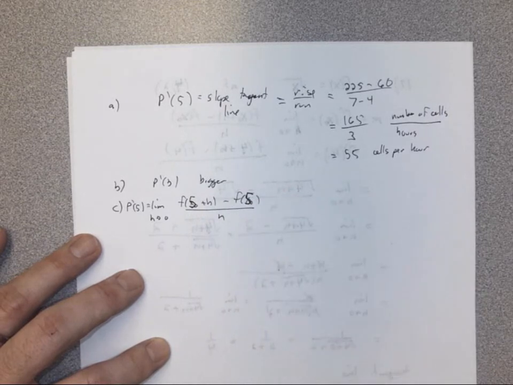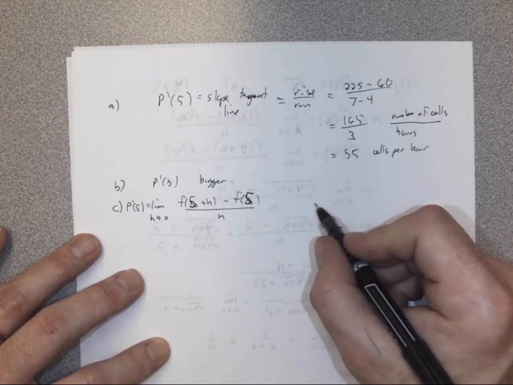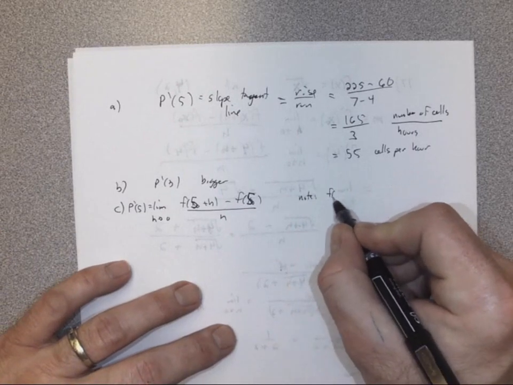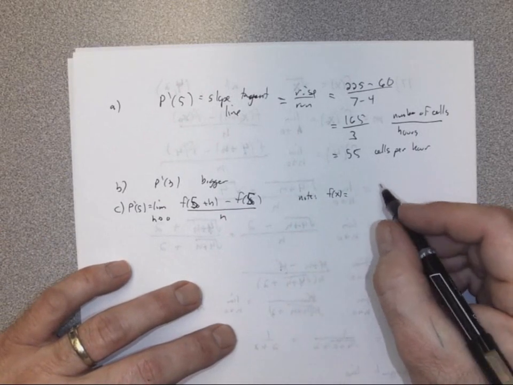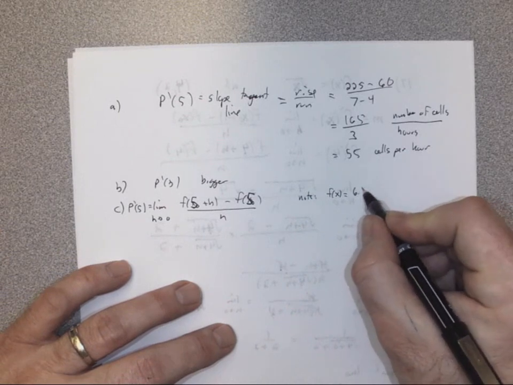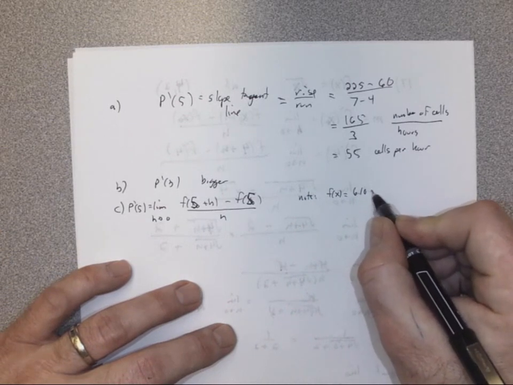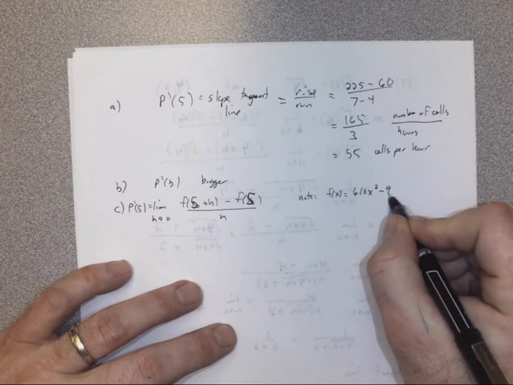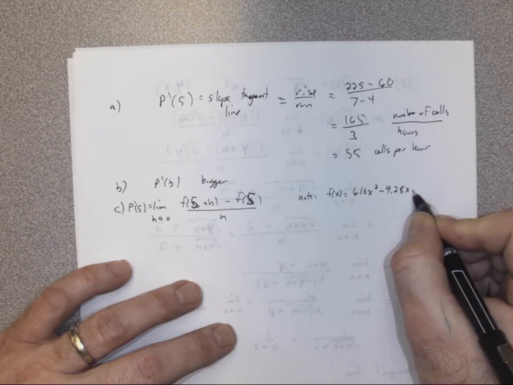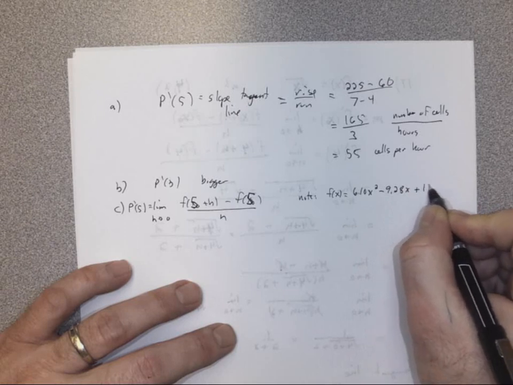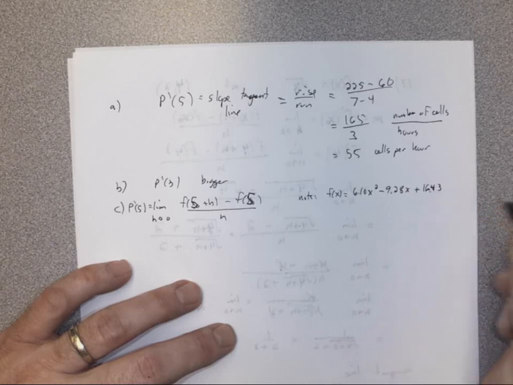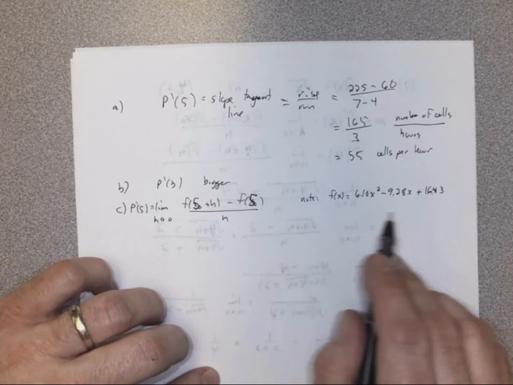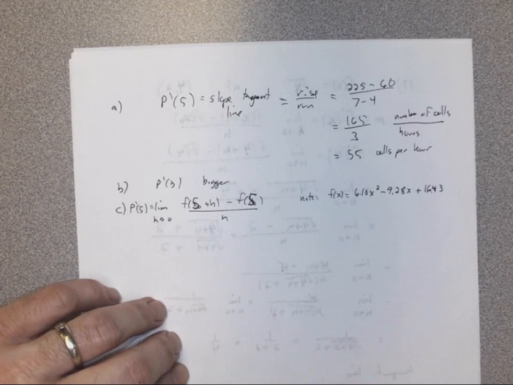Is that clear? Okay, so plugging that into that function, note that f of x is equal to 6.10 times, they say it's in t, I'm writing x though because I've already written it, x squared minus 9.28 times x plus 16.43. x really should be written as t, that's my bad, but it doesn't matter because really the x or the t value is 5. You guys agree?